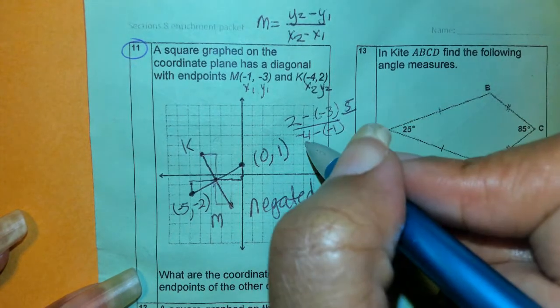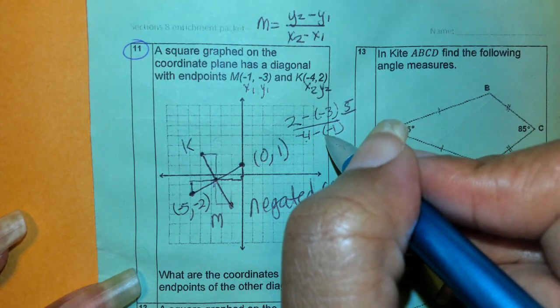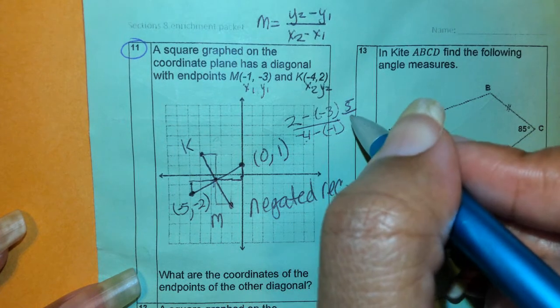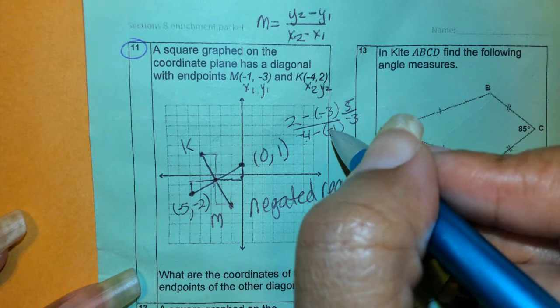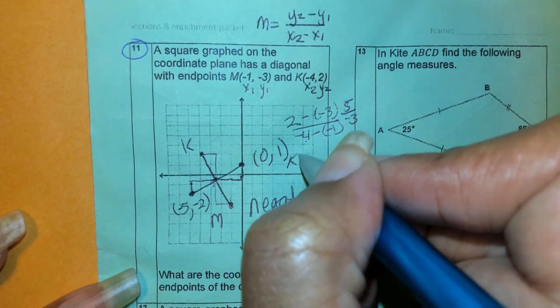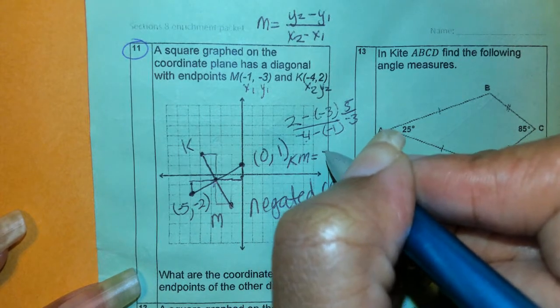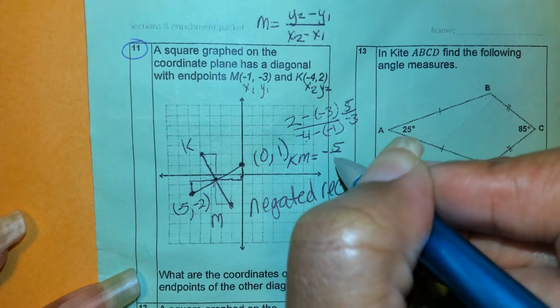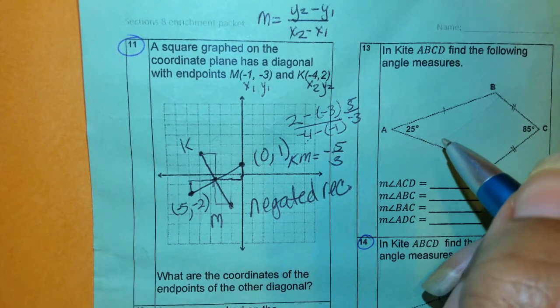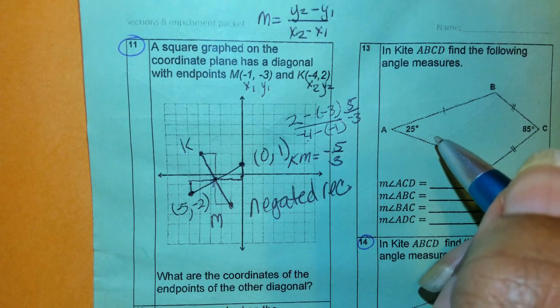And then you're going to get a negative plus 1. So -4 plus 1 is going to give you a -3. Please don't get lost in the sauce. The slope for MKM is equal to -5/3. Okay, -5/3. That's how you write it. The negative is by itself, and then your fraction 5/3.